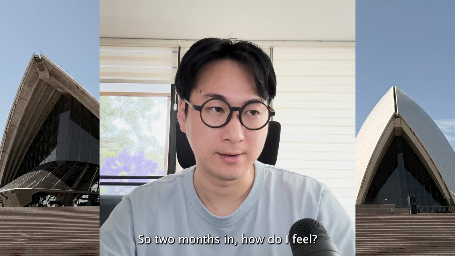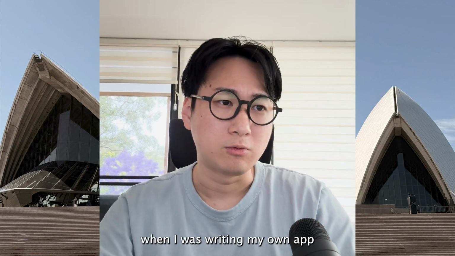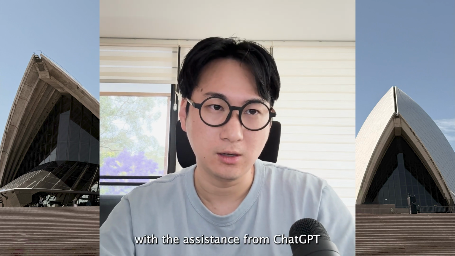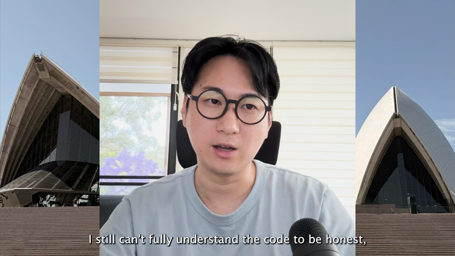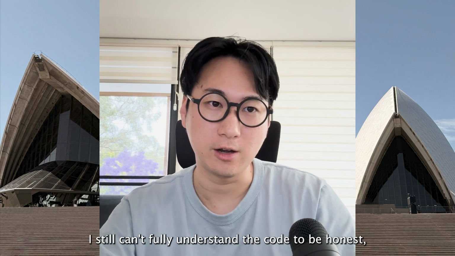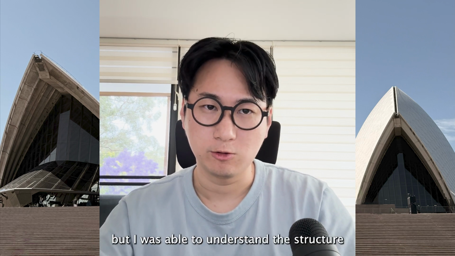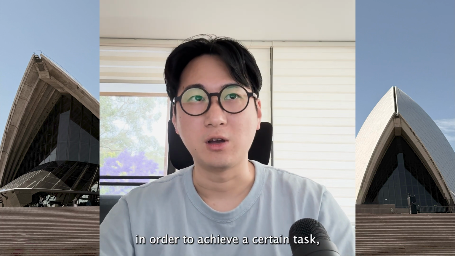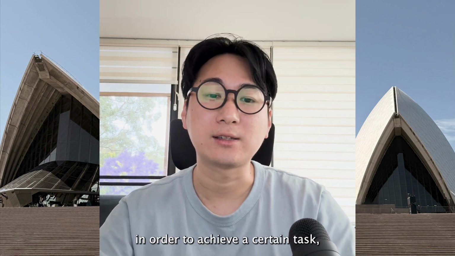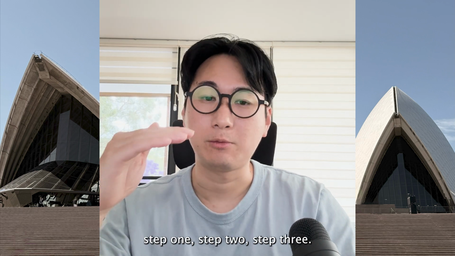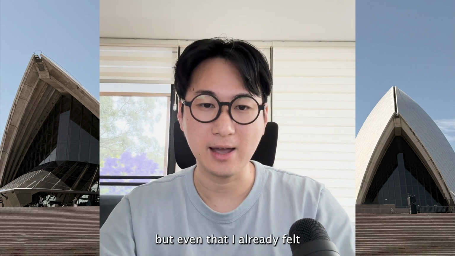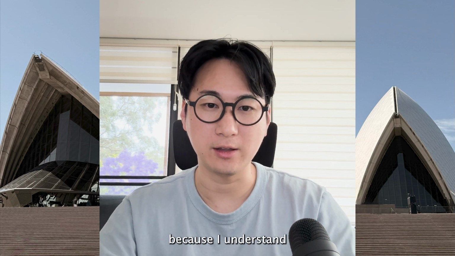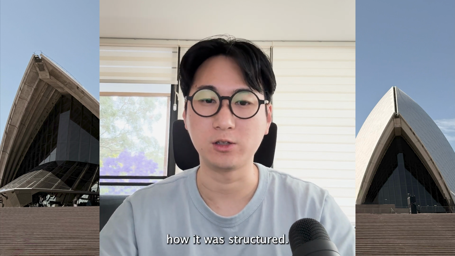So 2 months in, how do I feel? When I was writing my own app with the assistance from ChatGPT, I still can't fully understand the code, to be honest. But I was able to understand the structure and the coding logic, at a high level. In order to achieve a certain task, I have to do step 1, step 2, step 3. But even that, I already felt I have owned the project because I understand how it was structured.